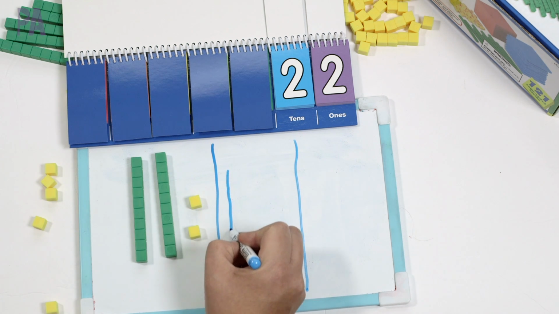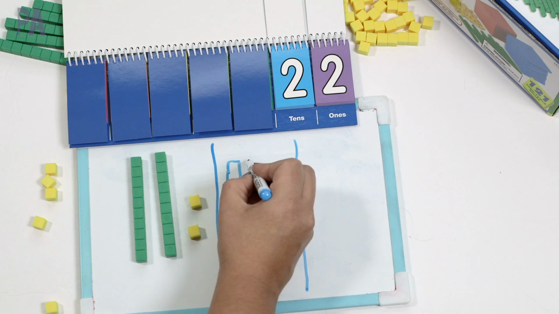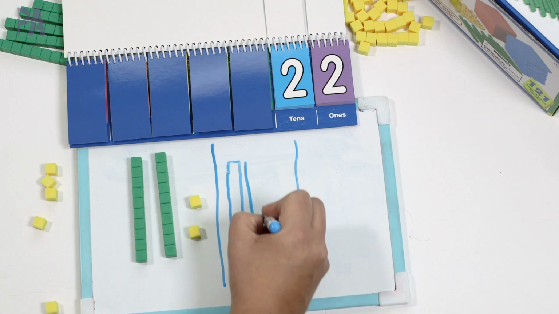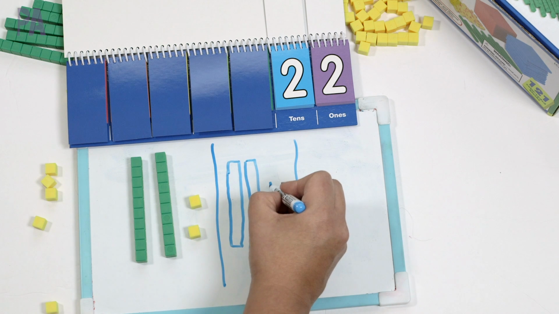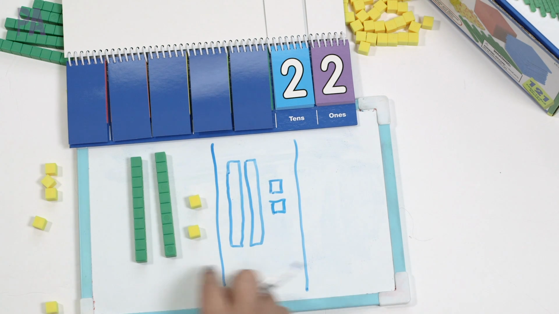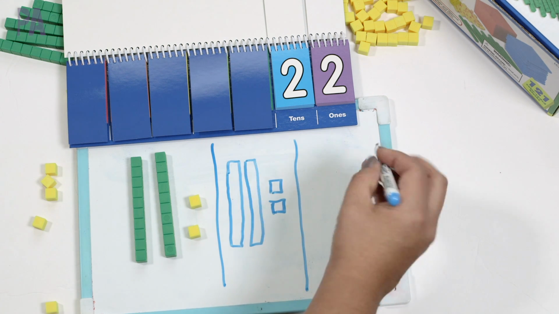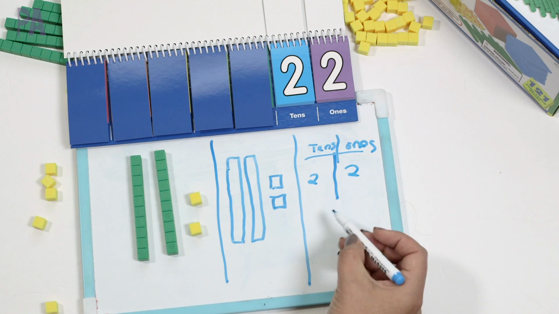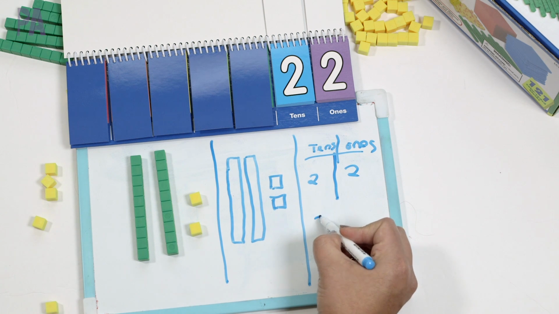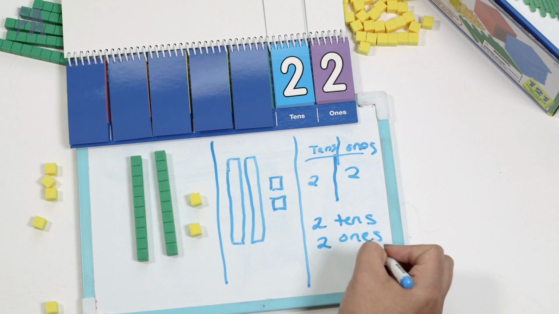Drawing is a really great concept too. Just work some other muscles in the brain. You all know I'm not an artist. I say this every time you watch me draw, but it's a really great way for that repetition and learning the concept. And then lastly, they're going to write it, mimicking this, or you can have them say there are 2 10s and 2 1s, depending on what you want them to do.